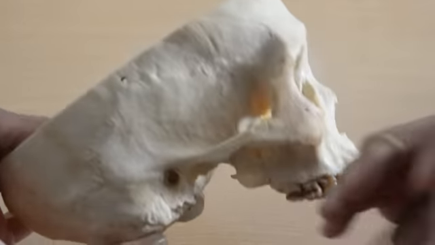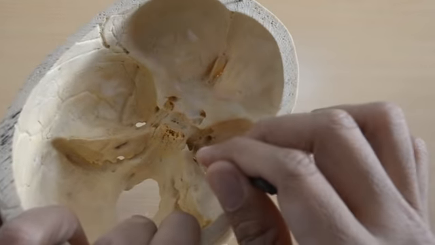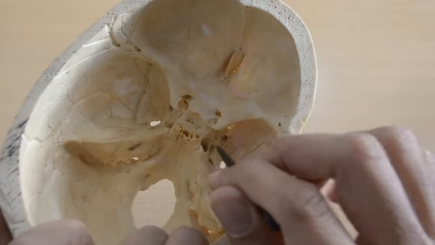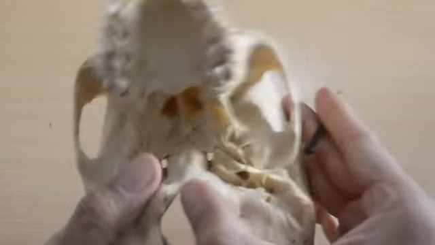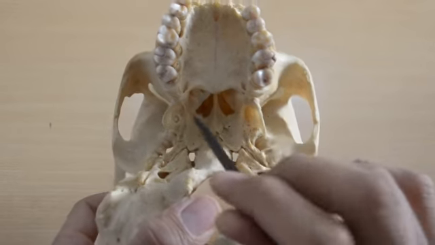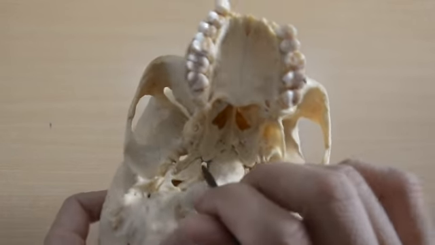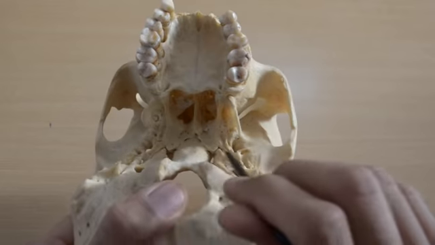So in upper part there runs the internal carotid artery with nervous plexus, and it is also allowing passage of greater petrosal nerve and deep petrosal nerve. Together they join to form Vidian's nerve or nerve to pterygoid canal. So in its anterior wall there is pterygoid canal.